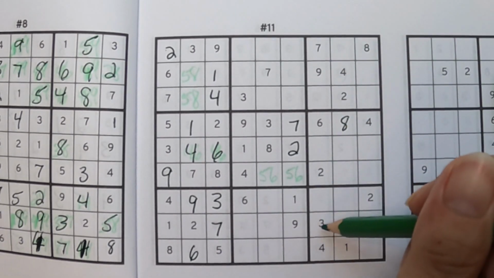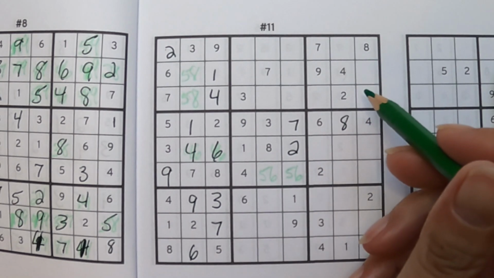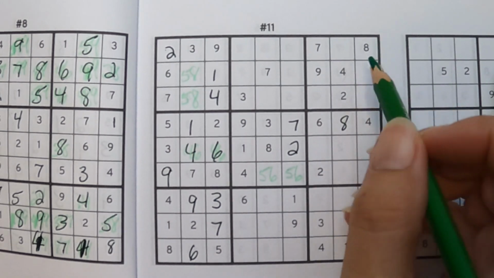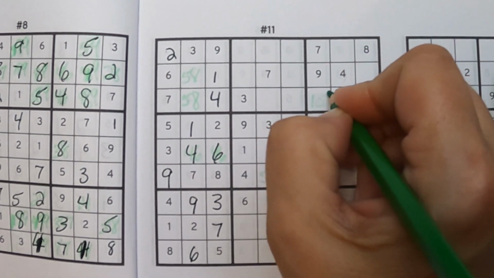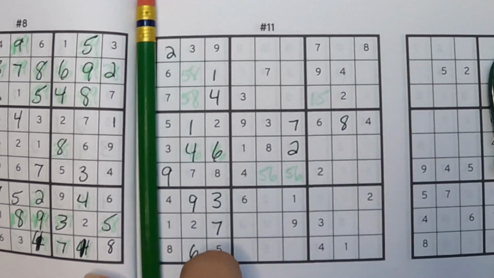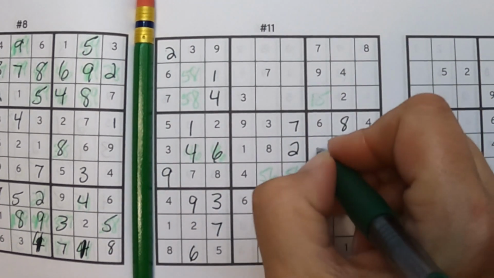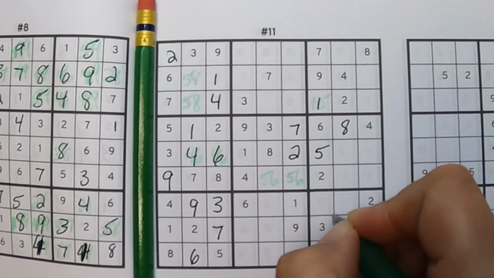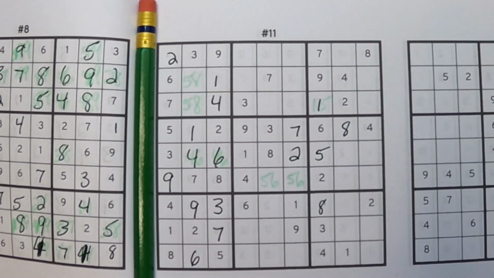If we look at this column, we're missing 1, 5, and 8. We've got an 8 here, so 1, 5, 1 and 8 here. So this is our 5, 1, 8.